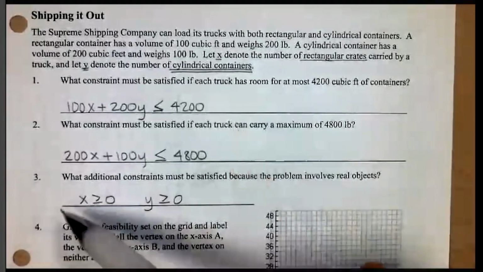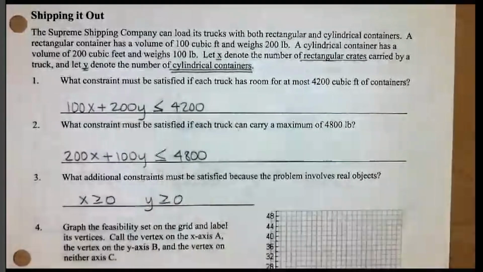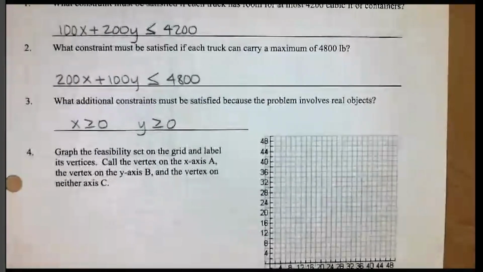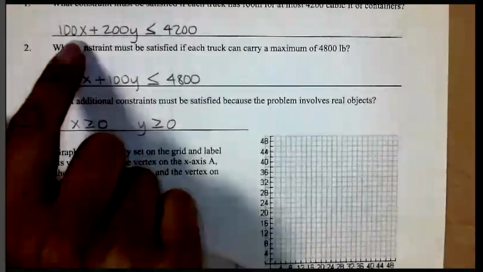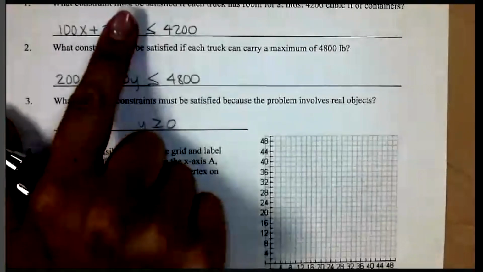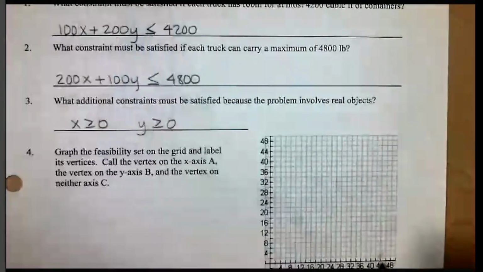So now we're going to want to graph these. There's a couple different ways that we looked at graphing. You graph with intercepts. So if we're looking for the x-intercept here, we plug in 0 for y, so this goes away. 4,200 divided by 100 is 42. So our x-intercept is at 42.